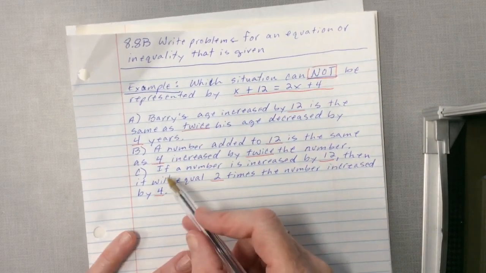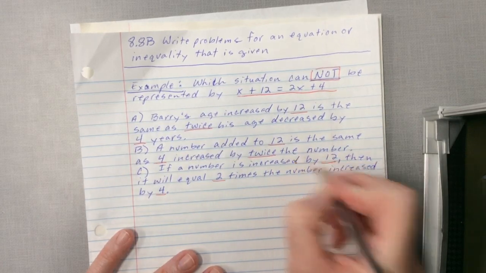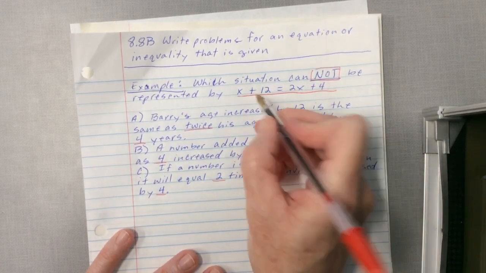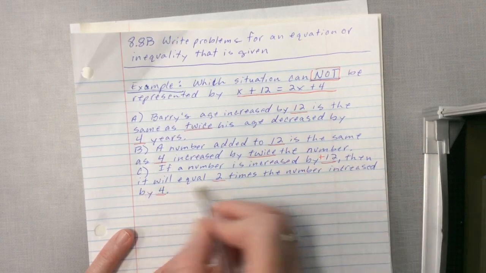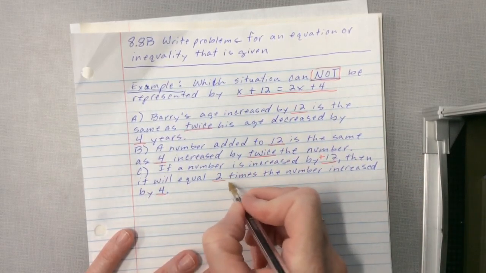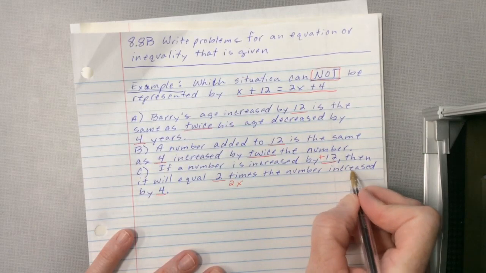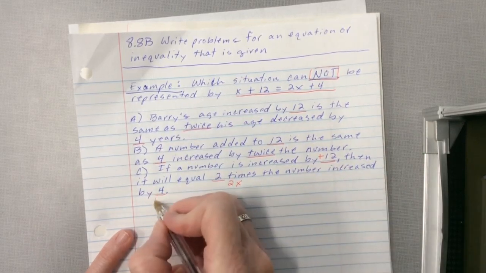So let's start at C. If a number is increased by 12, so that would be plus 12, and that works, then it will equal 2 times the number. So that is 2x, increased by 4, that is plus 4.